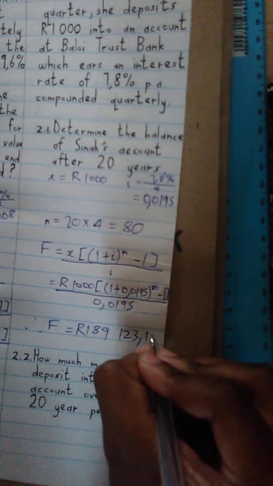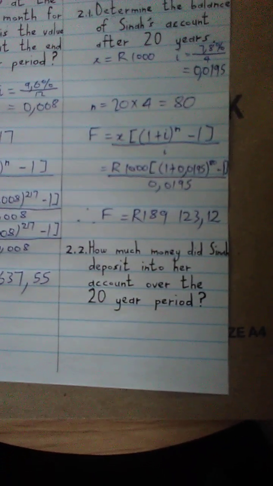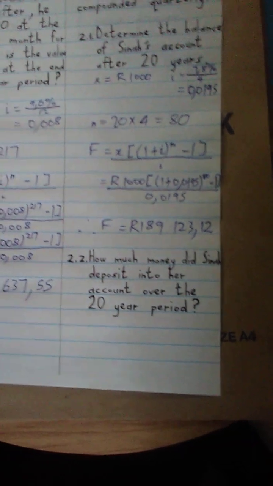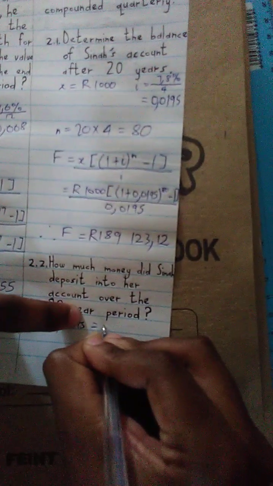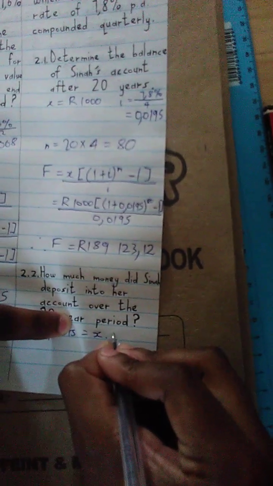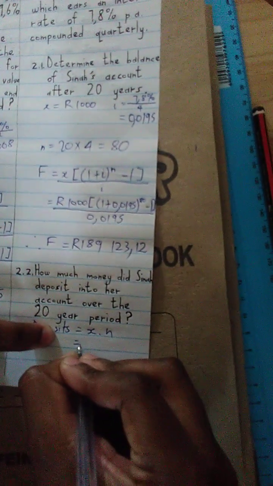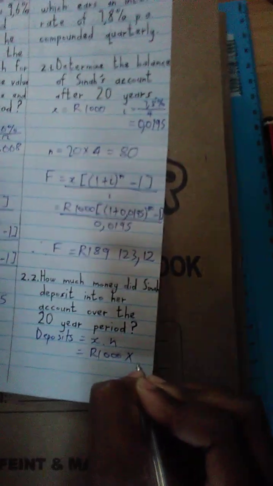and 12 cents, right? So 2.2 asks, how much money did Sina deposit into her account over 20 years? So simple formula, deposit is X times N, right? X is 1,000 rands. N is 80.